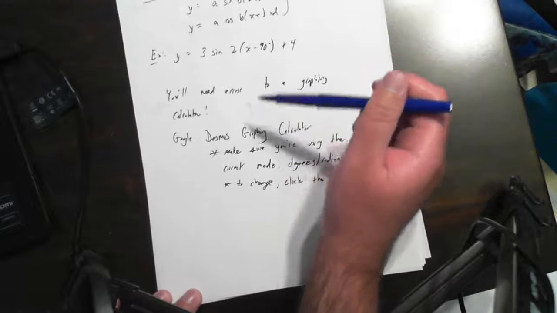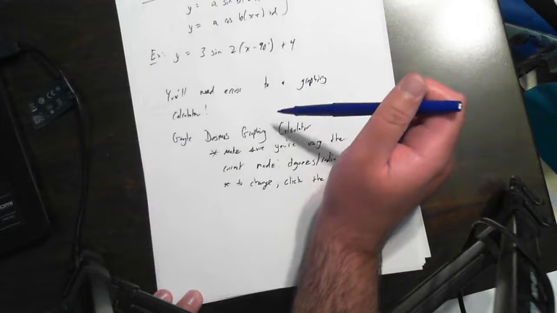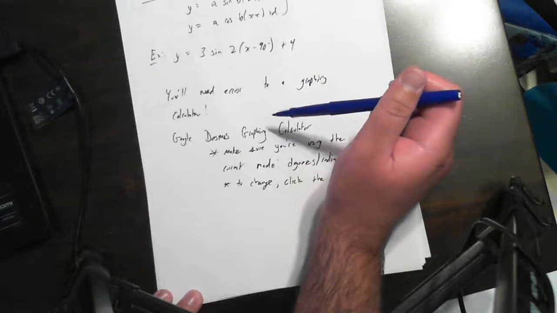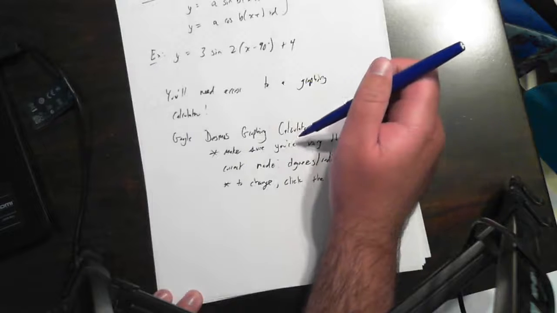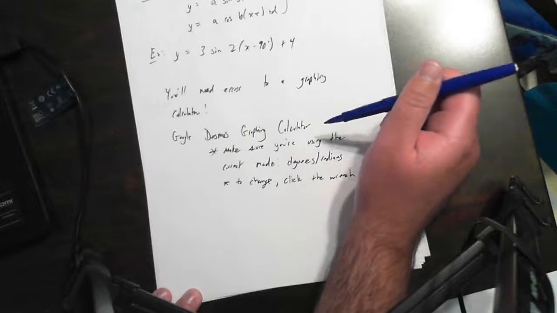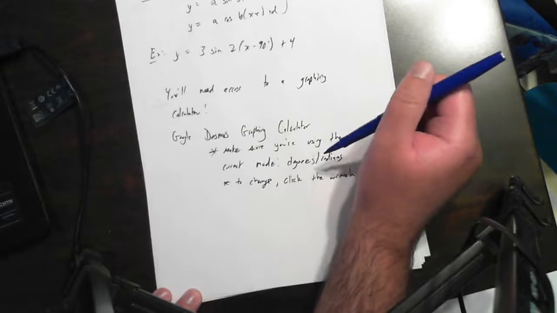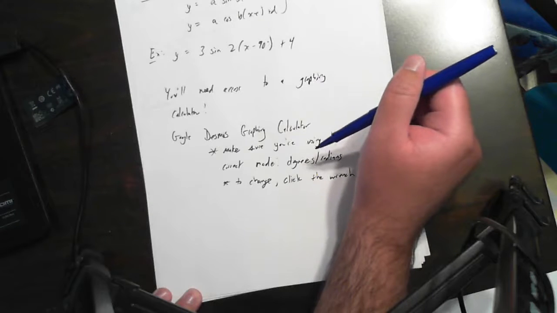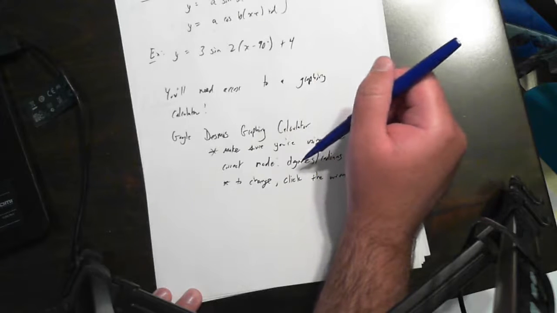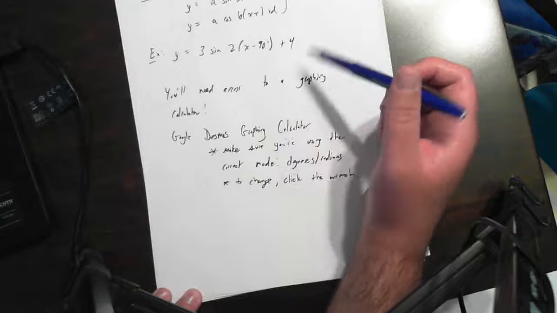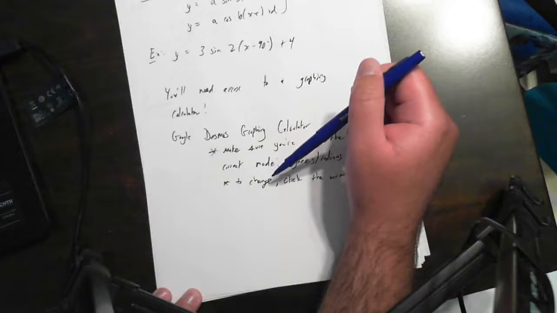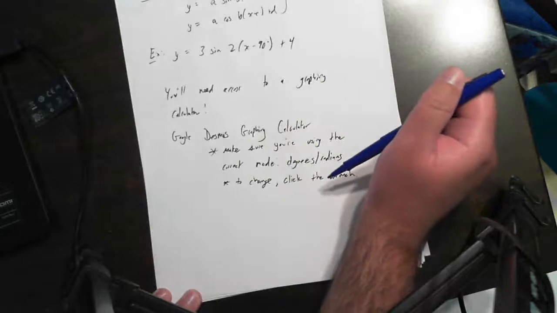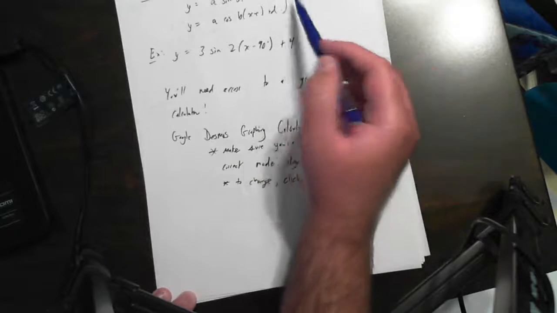Okay? So you'll need a graphing calculator as you work through this exercise. I recommend the Desmos graphing calculator. It's free and it's online. Just make sure you're in the right mode, whether it's degrees or radians. We're going to use mostly degrees for these examples. So what you'll have to do is change the mode to degrees. You'll have to click the wrench that's in the top right corner.